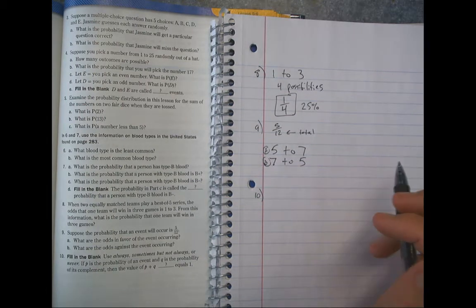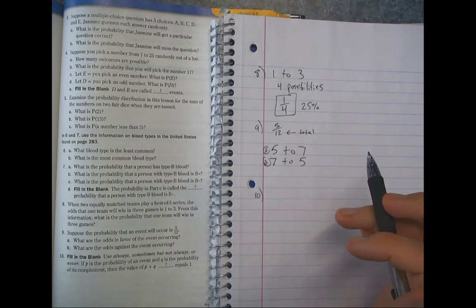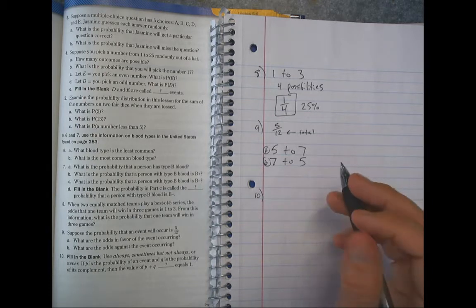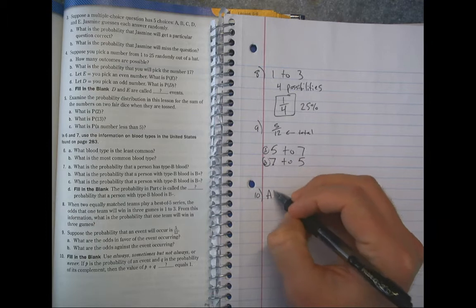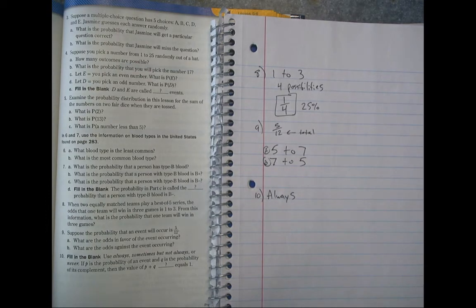Okay, number 10, use always, sometimes, but not always or never. If P is the probability of an event and Q is the probability of its complement, then the value of P plus Q blank equals 1. And that's just always. If they're complements, you add their 2 percentages together, you get 100%. You add their probabilities together as fractions, you get 1.